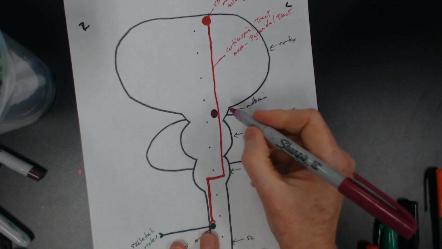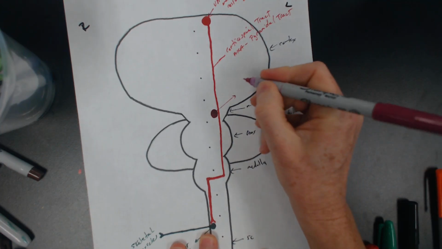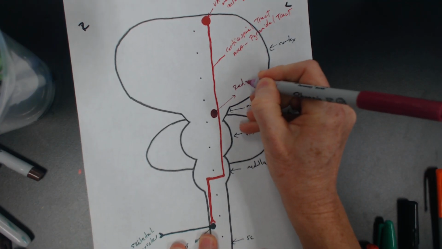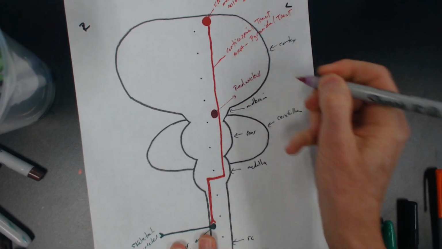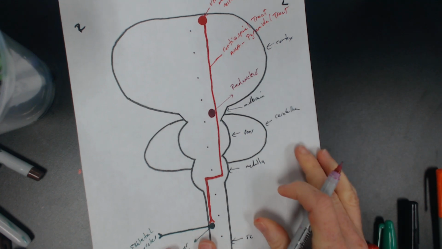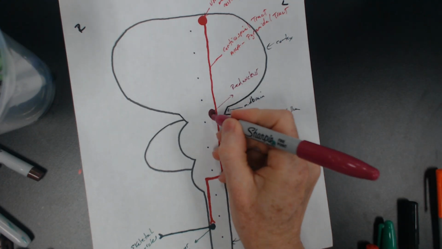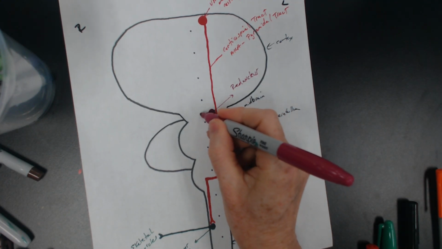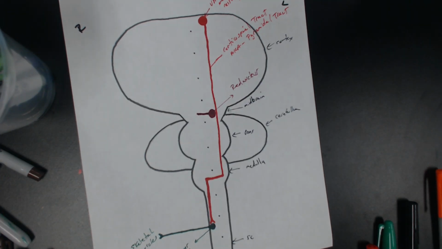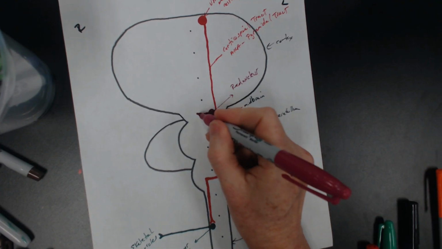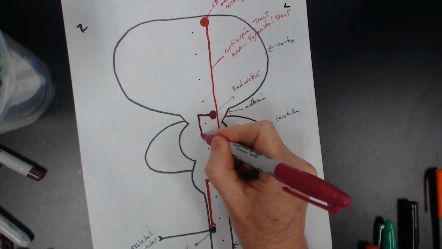It starts in this thing known as the red nucleus and sends out axons that decussate at the level of the midbrain. They travel to the opposite side immediately, right out of the red nucleus.